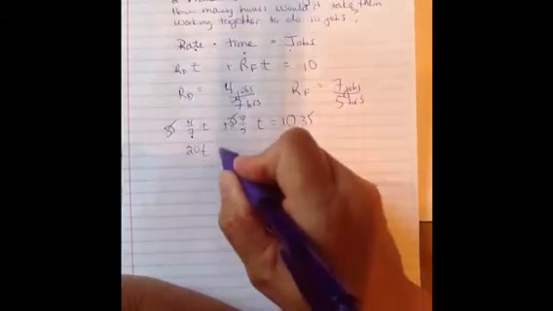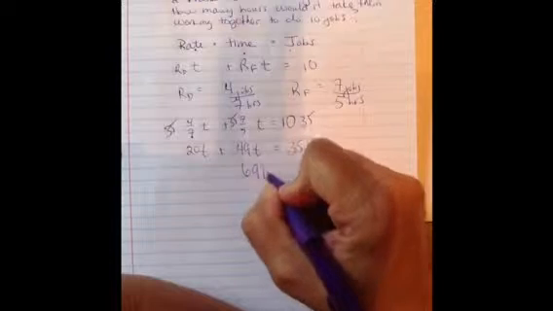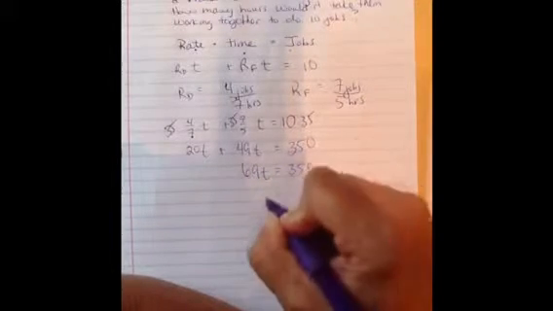That gets rid of the fraction. 7 goes into 35 5 times, so I have 20t, plus 5 goes into 35 7 times, 7 times 7 is 49t, equals 350. And now it's a relatively easy algebra problem, which ends up being that many hours to get the job done, which we could put into fractions or into whole numbers, but that's not necessary.